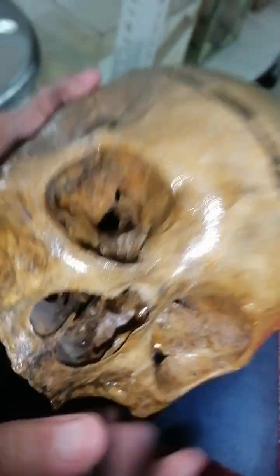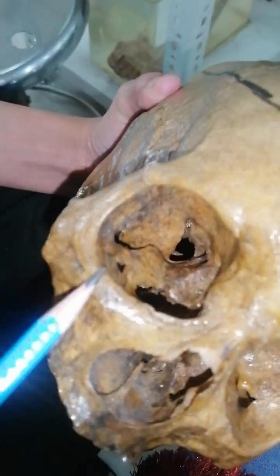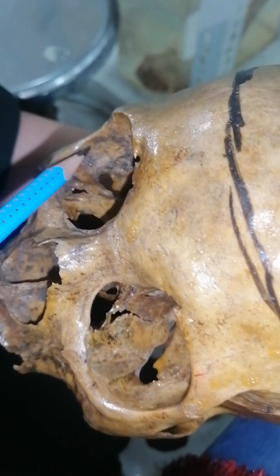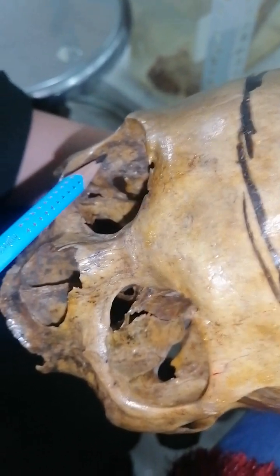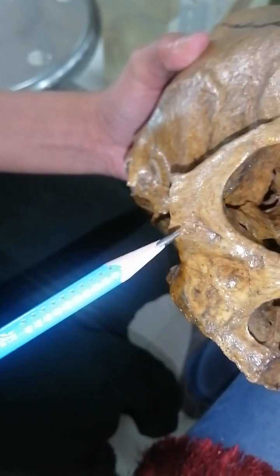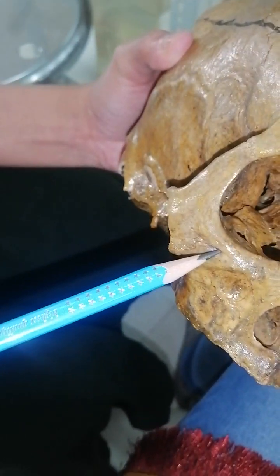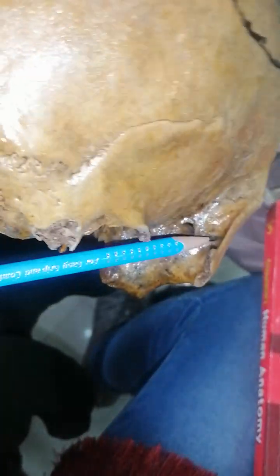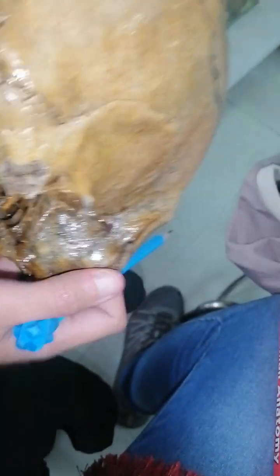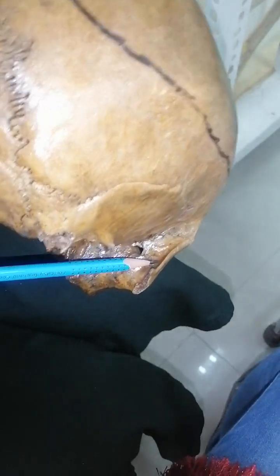So basically we have 3 foramens on the zygomatic bone. This is the zygomatic foramen, which will transmit the zygomatic nerve. It will divide into 2 parts: the zygomatico-facial nerve, which will come from the zygomatico-facial foramen, and the zygomatico-temporal nerve, which will come from the zygomatico-temporal foramen inside this. Okay.